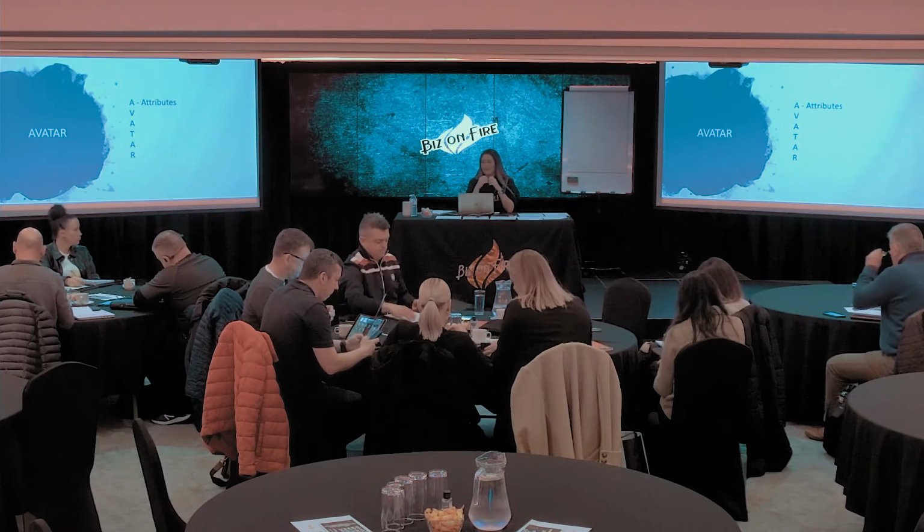So avatar. The A in the avatar represents attributes. So when we're talking about our avatar and their attributes, what we're thinking about is the demographics of that individual. Their age, their gender, their location, marital status, what are they like, or what they do like as well.